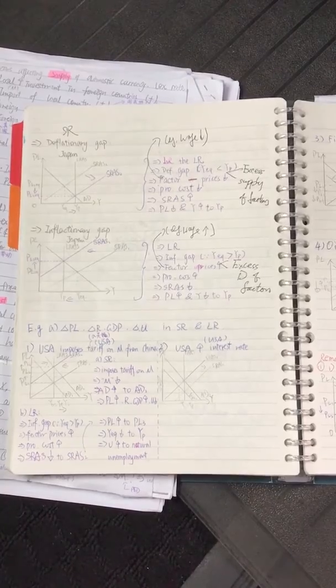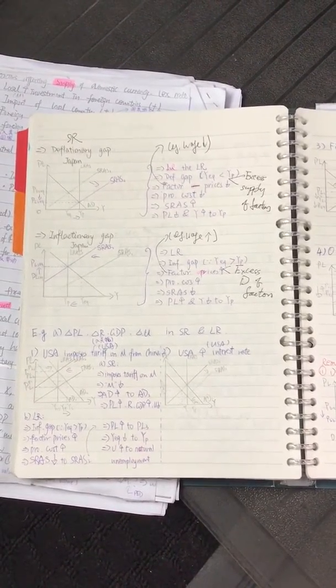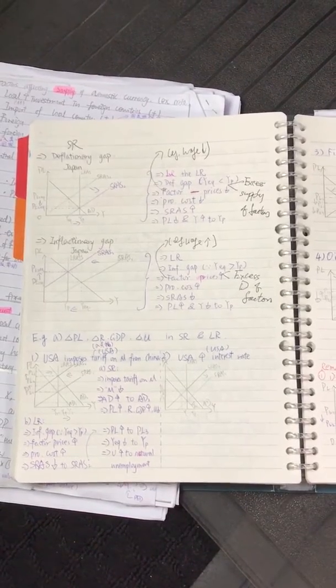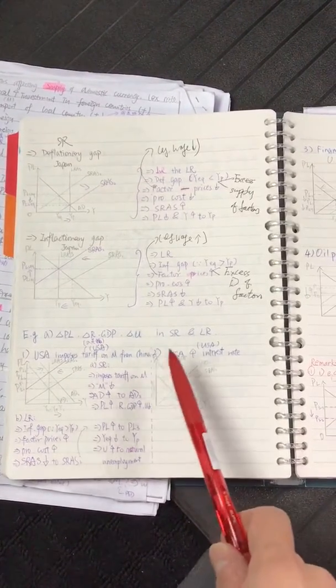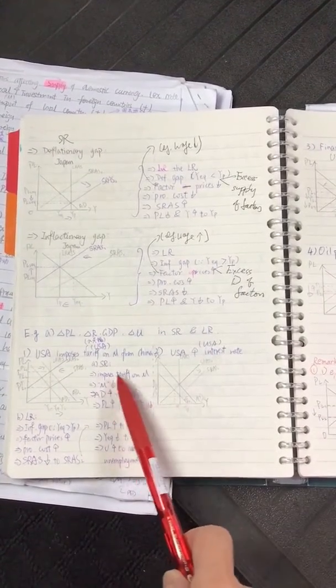Today is the last lesson, which is talking about chapters 4 and 5, the AD and AS. According to this, we have to talk about examples of how other factors change will affect the economy in the short run and long run.